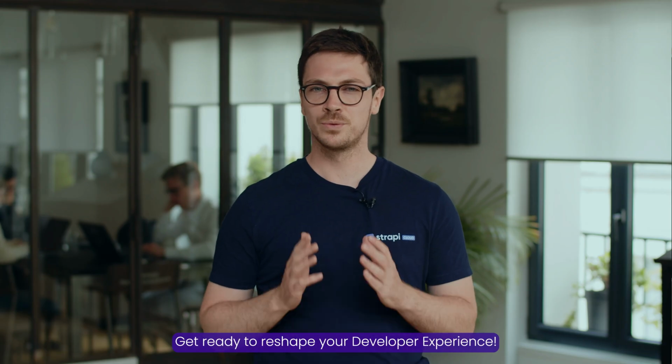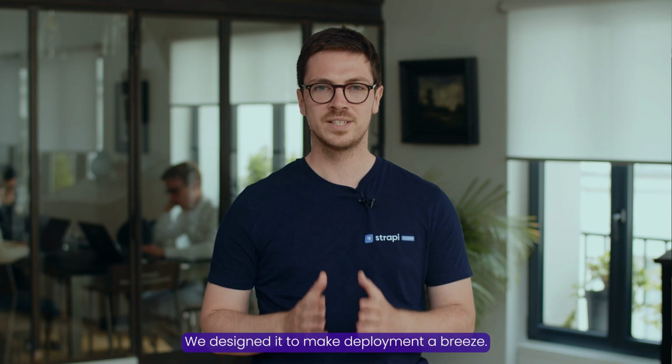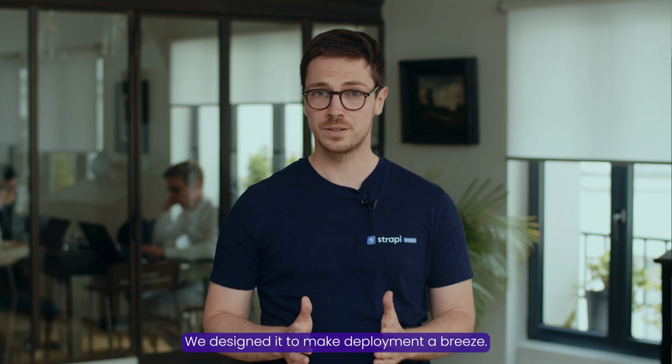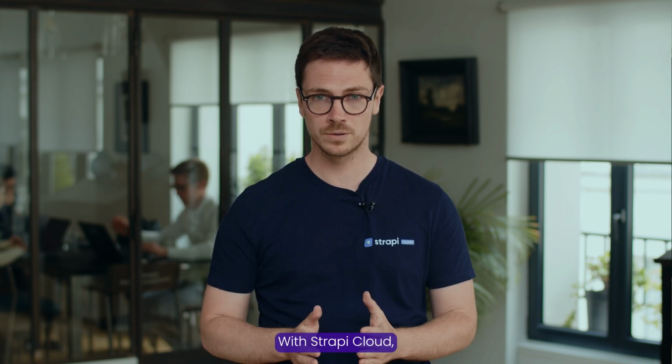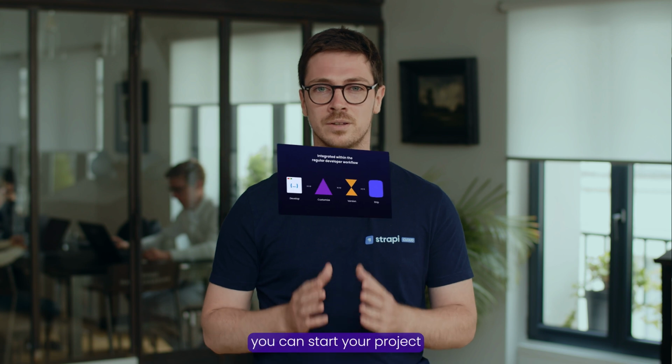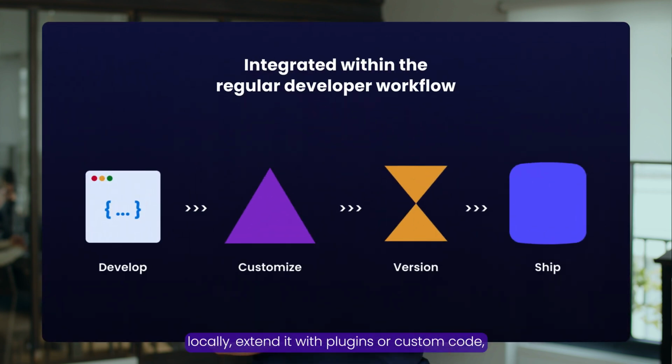Get ready to reshape your developer experience. We designed it to make deployment a breeze. You don't need any DevOps skills to use it, and it easily integrates into your existing workflows. With Strapi Cloud, you can start your project locally, extend it with plugins or custom code, version it through Git, and deploy it in seconds. It's the ultimate solution for hassle-free development.